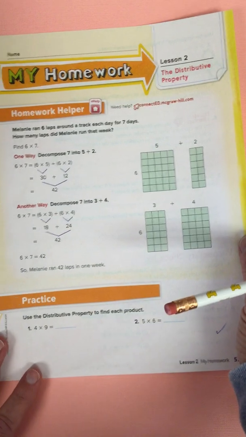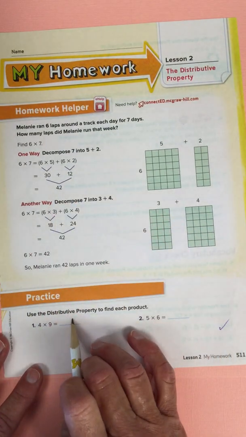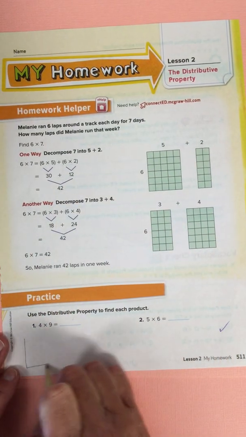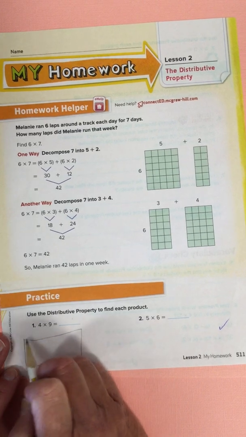You are going to see the homework page. I'm sorry, I didn't have it quite pulled out yet. Looks like this. It's going to ask you to do some of the numbers here, and I put a box down here. Tell me what numbers.